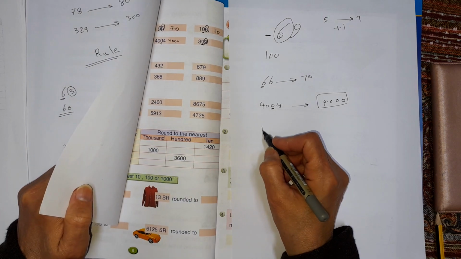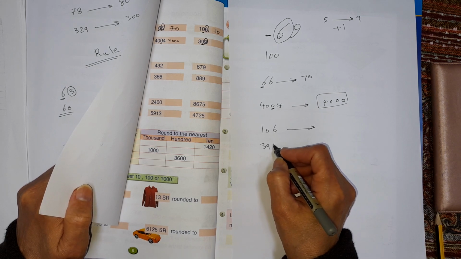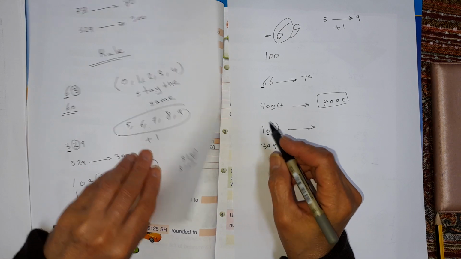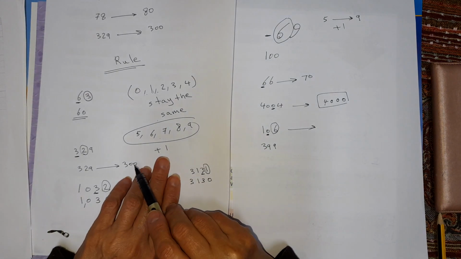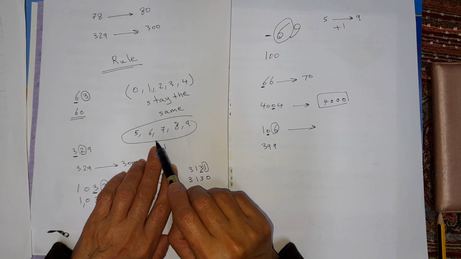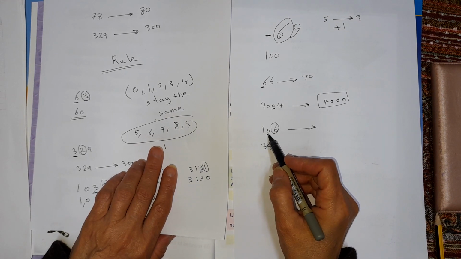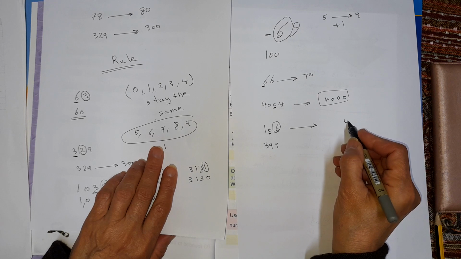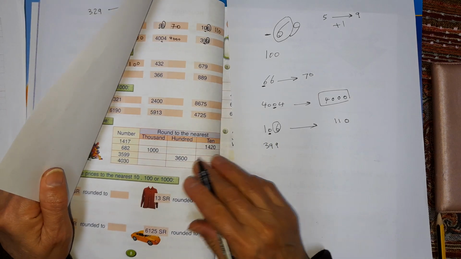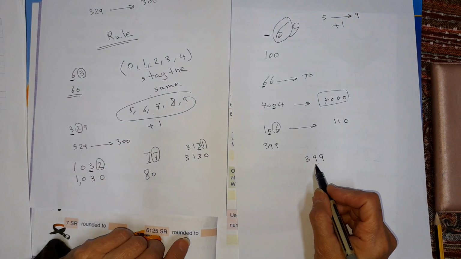Now 106 with 399. Okay. Underline the 0. Circle the 6. The 6 in which group? First one or second? It is in the second. So it will give the number 1. So the 6 will become 0. In this case, the 6 will become 0. And this one will become 1. So my number will be what? 110. Okay. 399. Now, this, underline the 9.